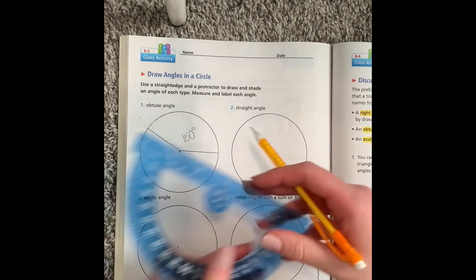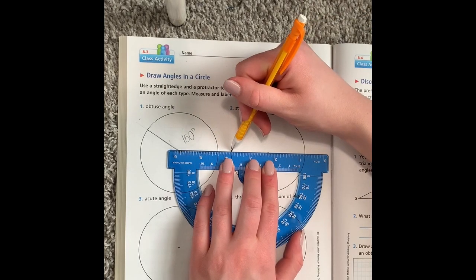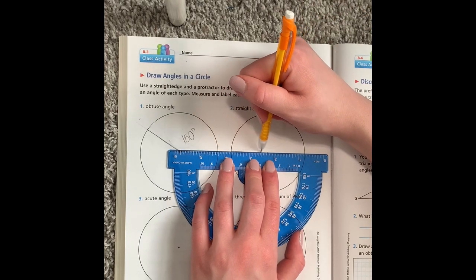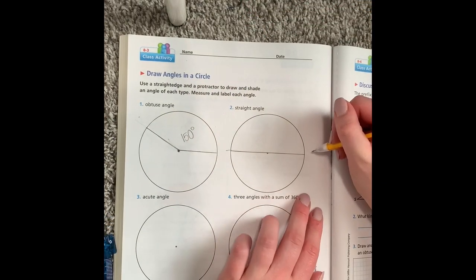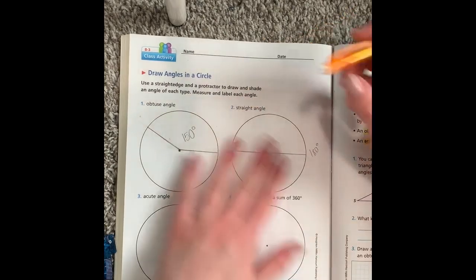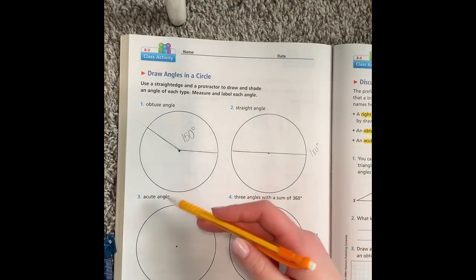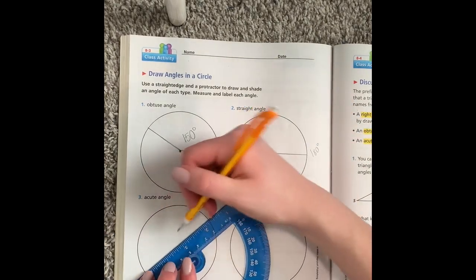A straight angle we know is a straight line, and it cuts the circle in half because a whole circle is 360 degrees, and half a circle is 180 degrees. So this one's 180 degrees. Next, we have an acute angle. We know that's going to be smaller than 90 degrees.